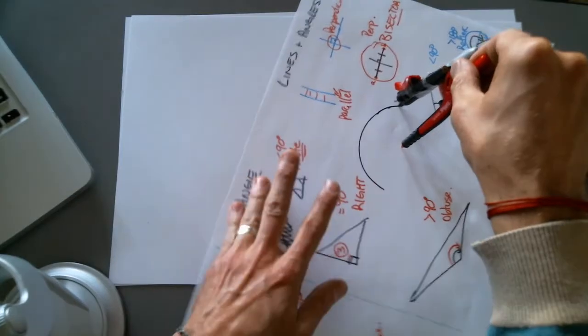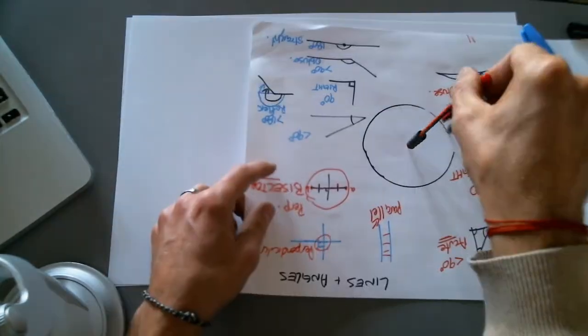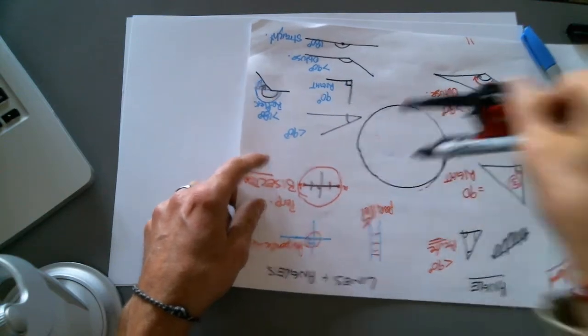My mic's getting in the way. Oh, my marker got in the way. That's pretty close to a circle. It'll do for my video.